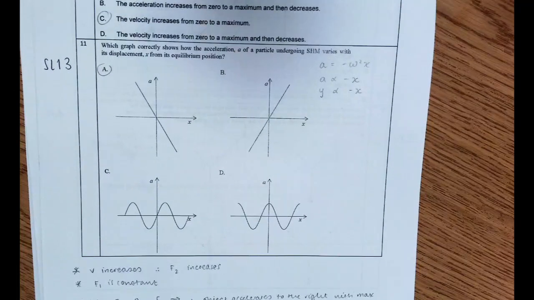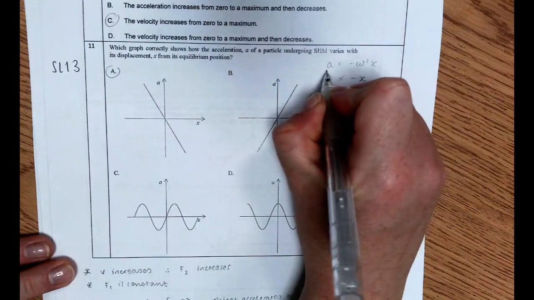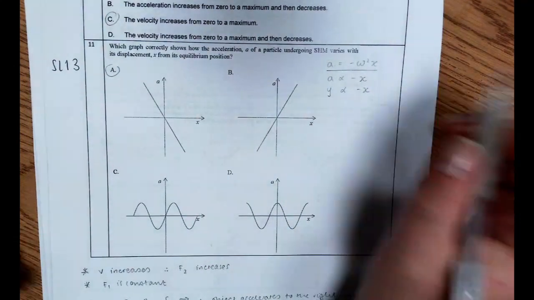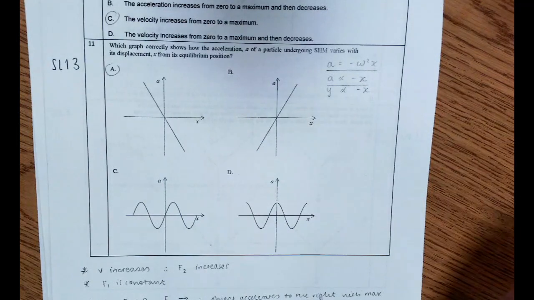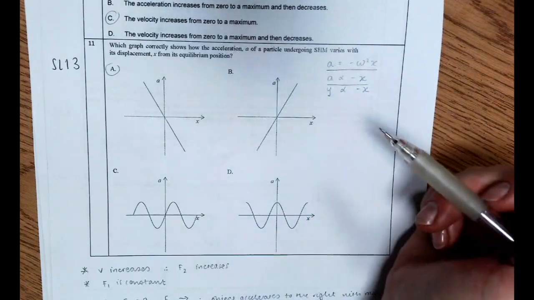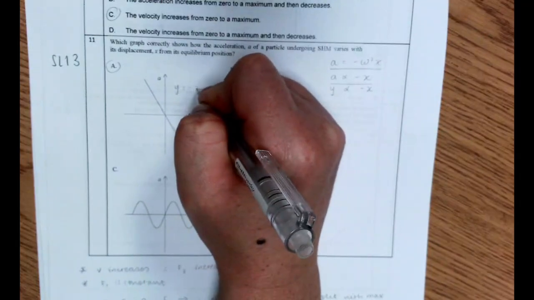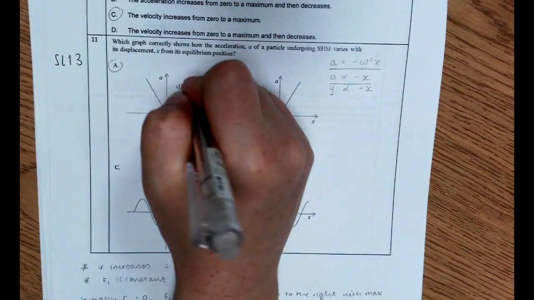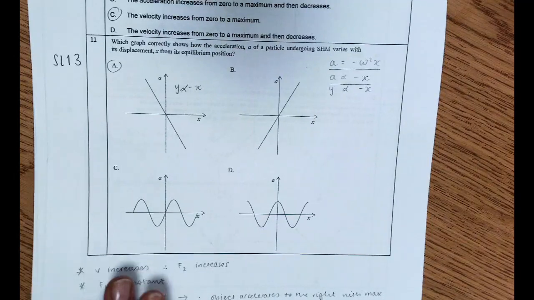Question 11. Which graph correctly shows how the acceleration of a particle undergoing simple harmonic motion varies with its displacement? Well, HL, you are told that a is minus omega squared x. SL, you know that a is proportional to minus x. Either way, we've got a on the y, we've got x on the x, so therefore y must be proportional to minus x, and that's obviously this graph, or at least it's proportional to.